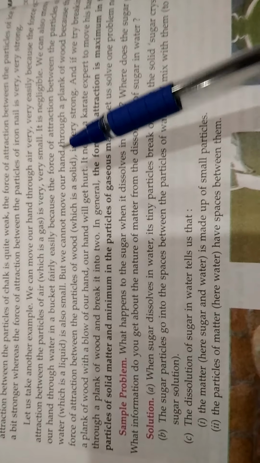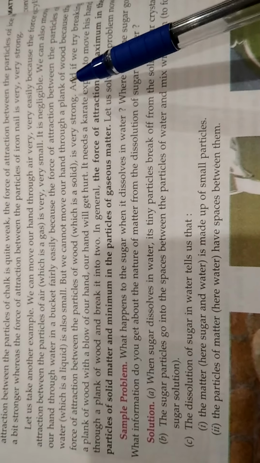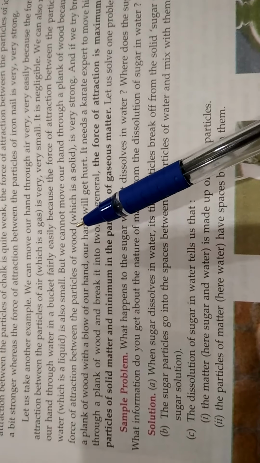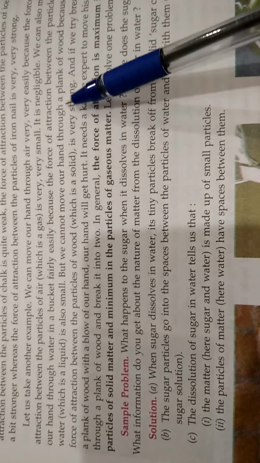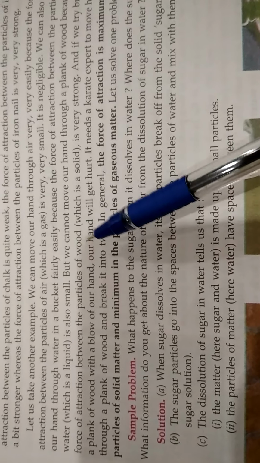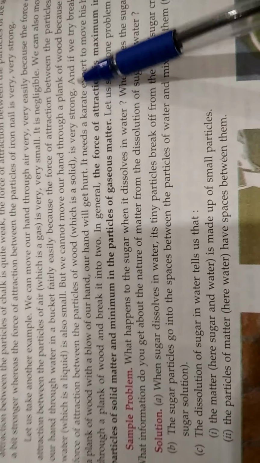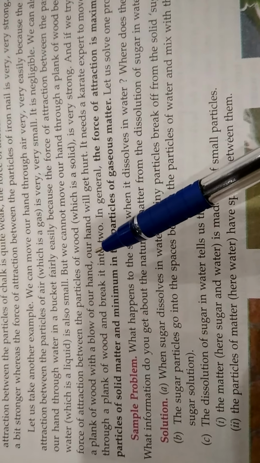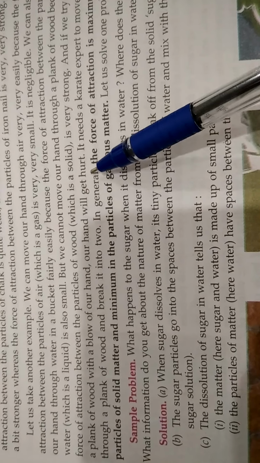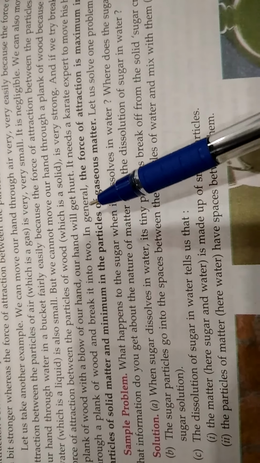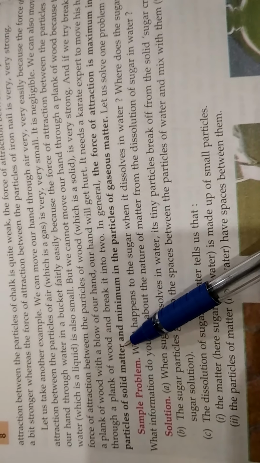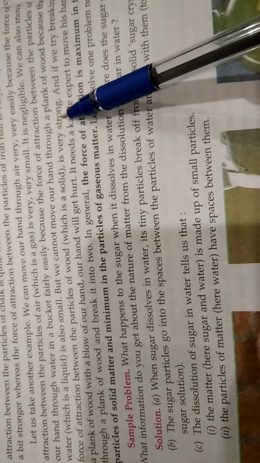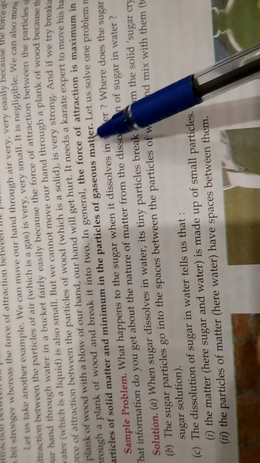But students, can we move our hand through a plank of wood? No, we cannot move our hand through a plank of wood, because the force of attraction between the particles of wood is very strong, and if we try breaking a plank of wood with a blow of our hand we will get hurt. In general, the force of attraction is maximum in the particles of solids, because the iron nail was solid and the wooden block was solid, but it is minimum in gaseous matter.